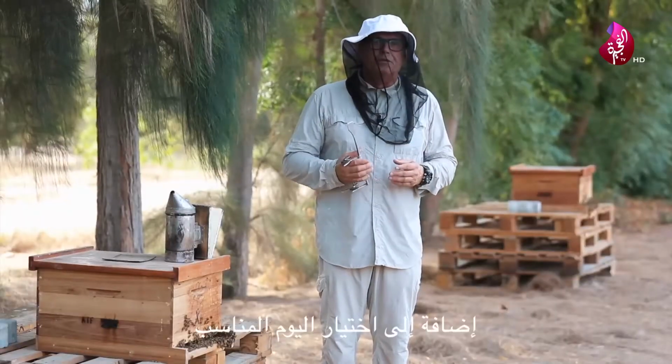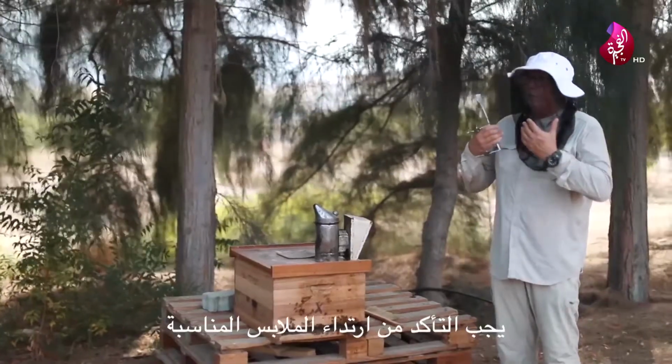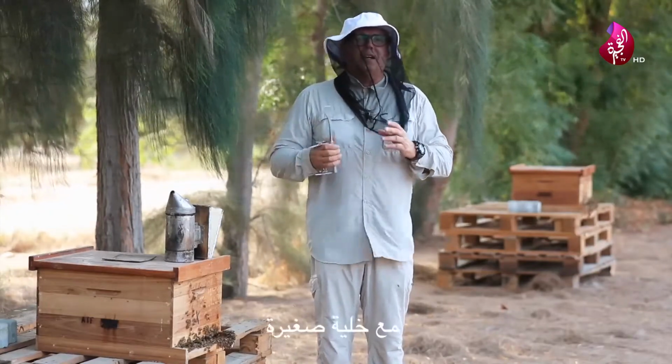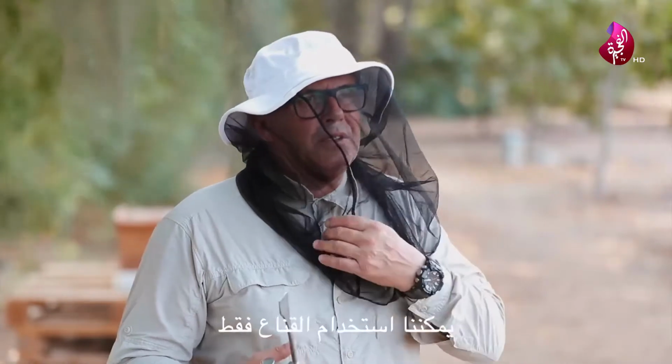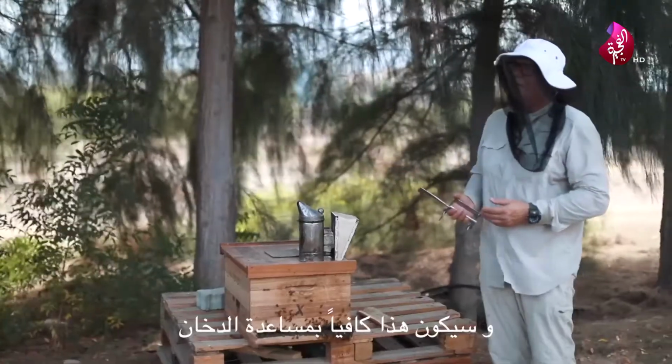Besides choosing the correct day to come to the field for handling the hives, we need to be sure that we use the correct clothes. If you will be handling only one hive, not a big, strong hive, you can use only a mask, helping with the smoke.